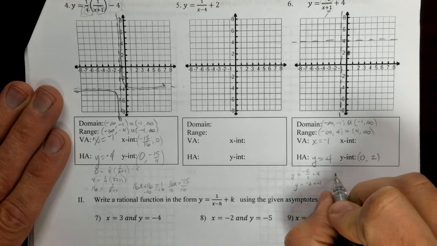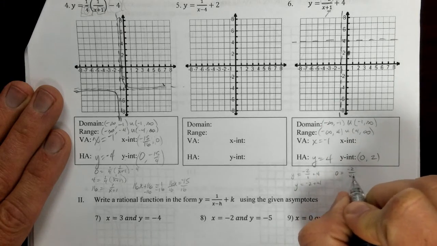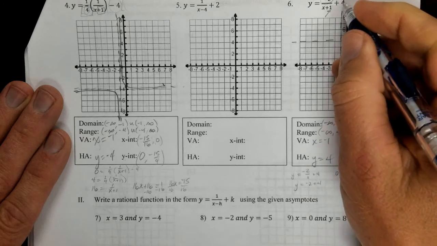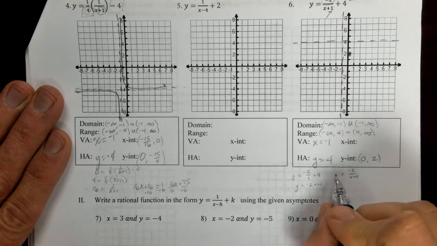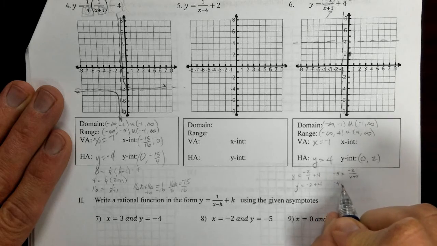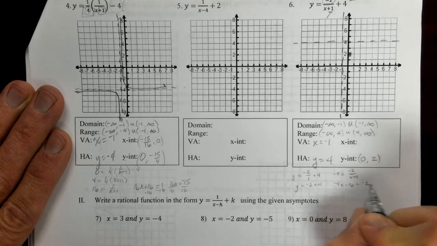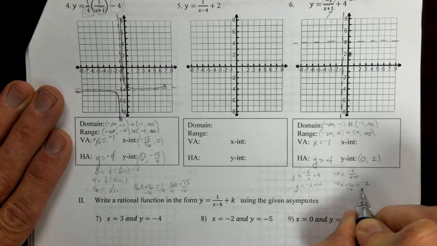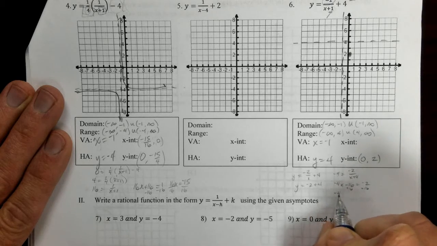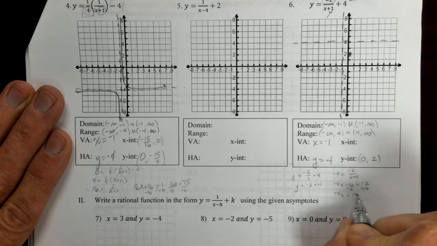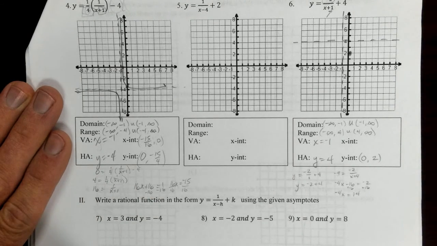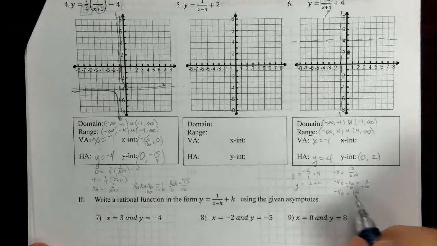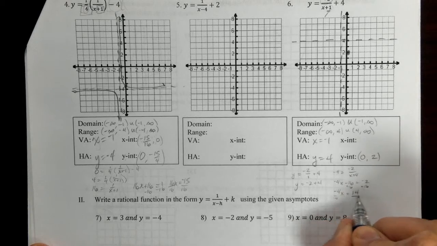So we have 0 equals negative 2 over x plus 1, plus 4. So let's go ahead and move the 4 to the other side. So instead of a 0, it's going to be negative 4. So it's going to be negative 4x minus 16 equals negative 2. Let's add 16 to both sides. We get negative 4x equals positive 14. Let's divide by negative 4.